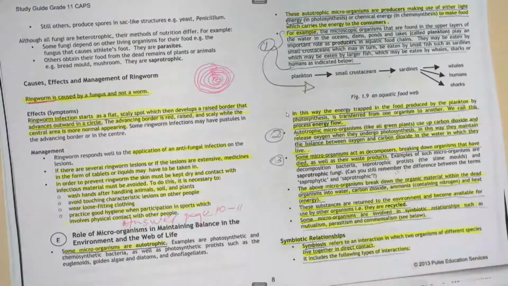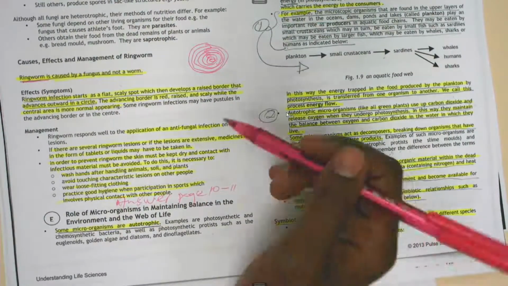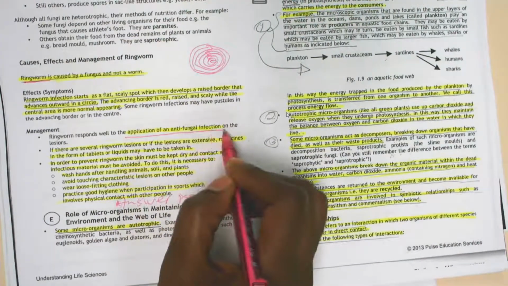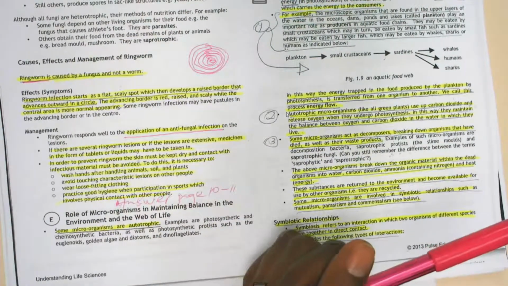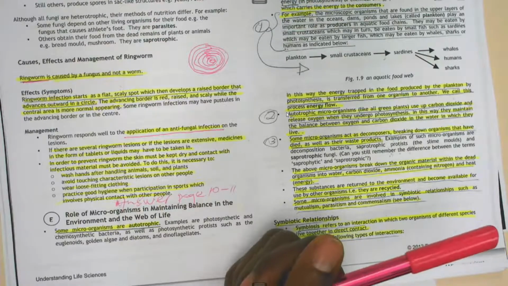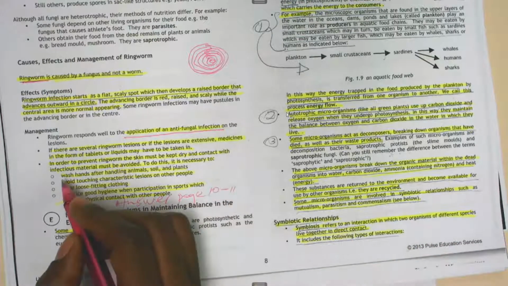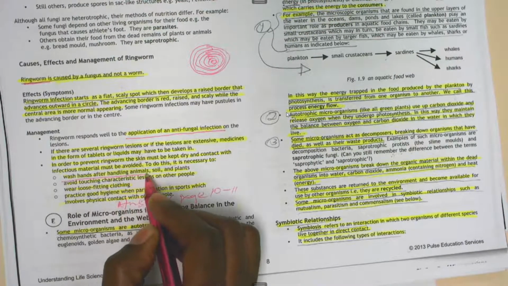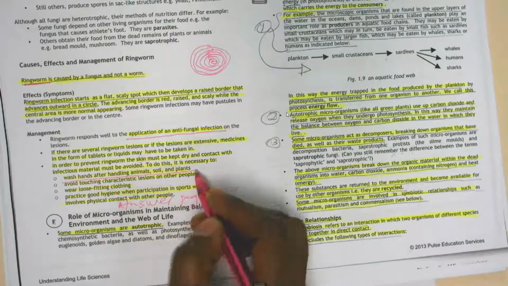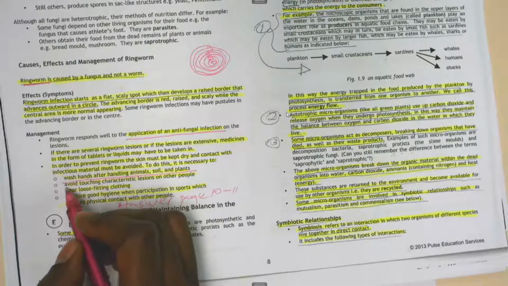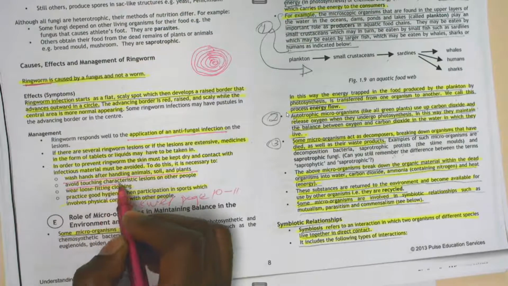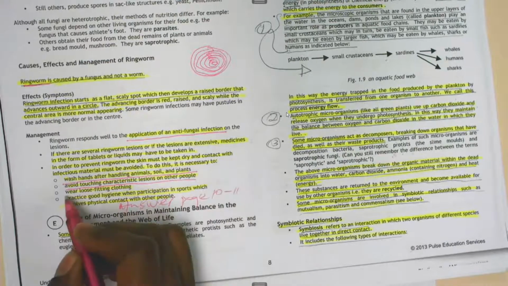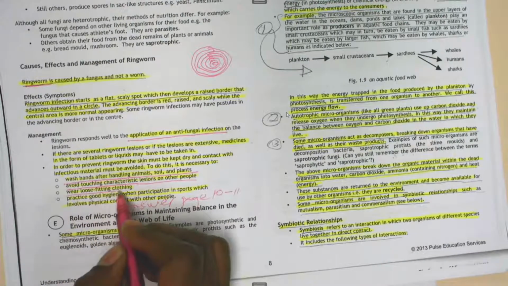So how can we manage these ringworms? By application of an antifungal medication. And then another thing that we can do, we have to wash our hands after handling animals, soil, and plants. Avoid touching characteristic lesions on other people, and wear loose-fitting clothing.